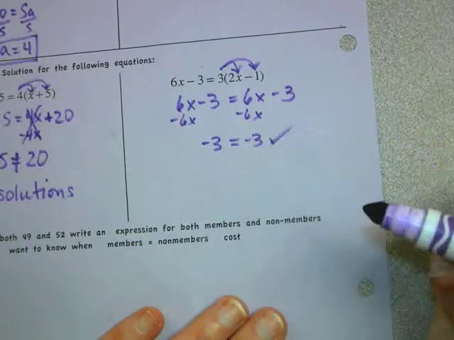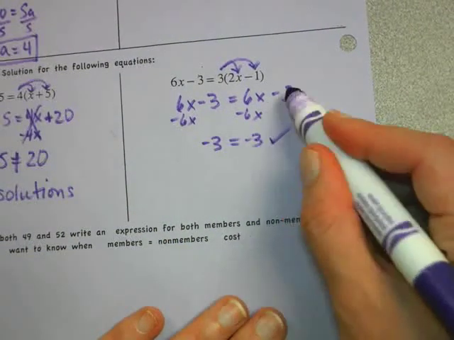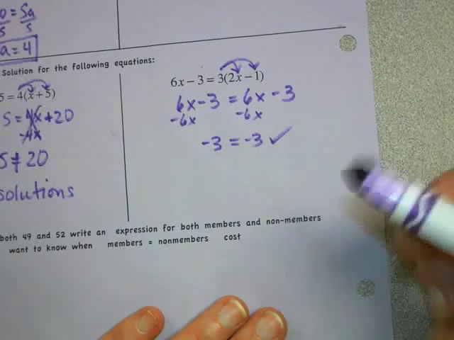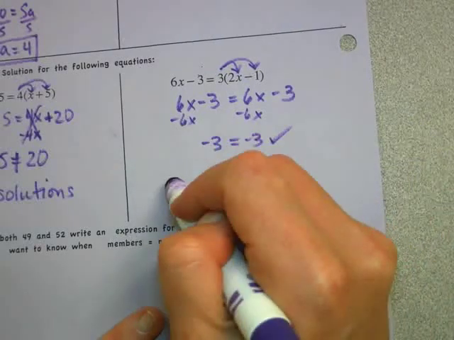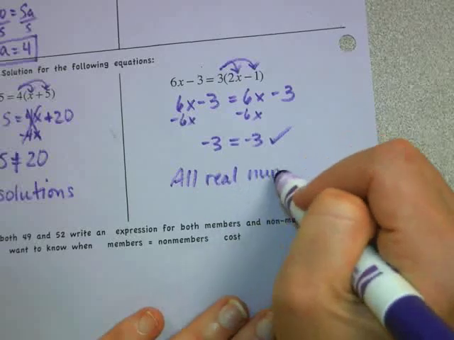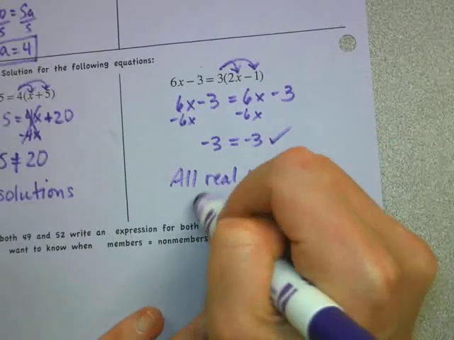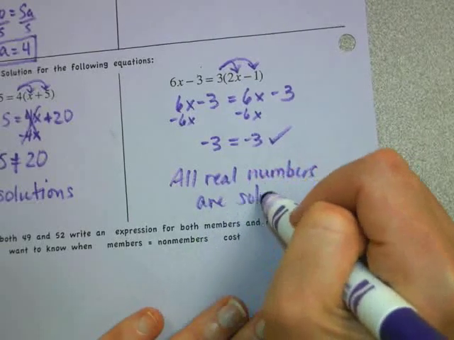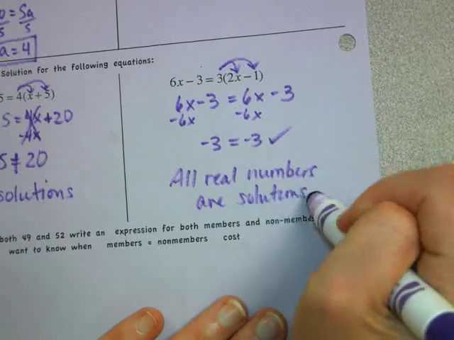So at any point in time here, when you recognize this, you're going to say all real numbers are solutions. All real numbers are solutions. Another way we could say that is infinitely many solutions.